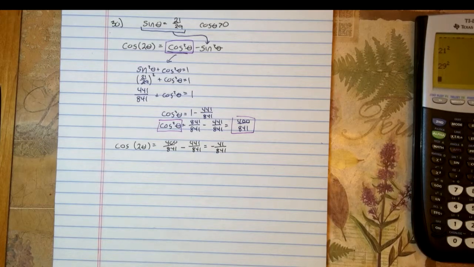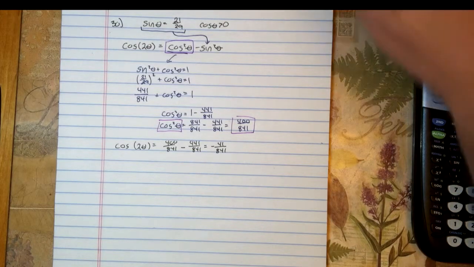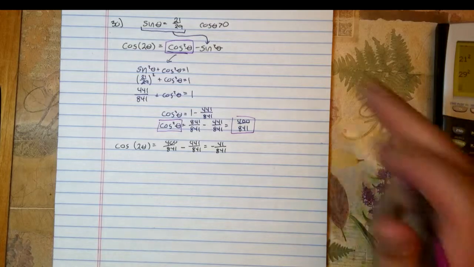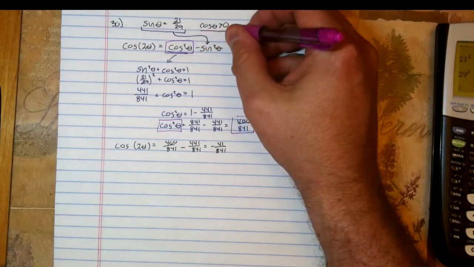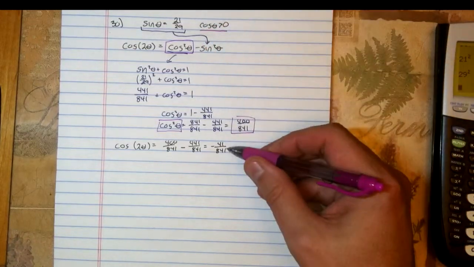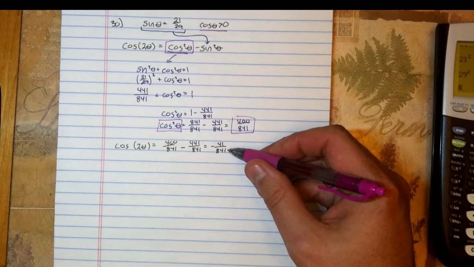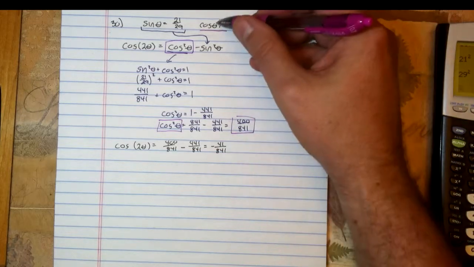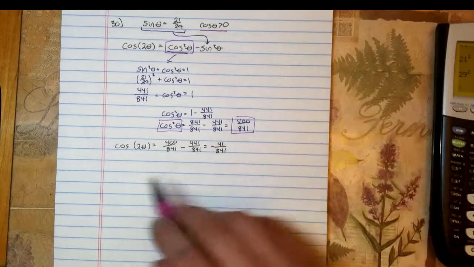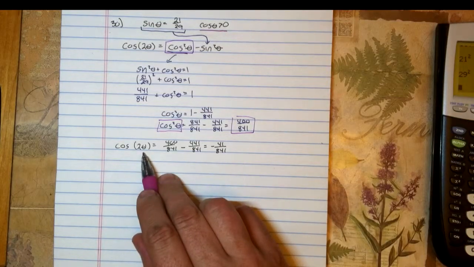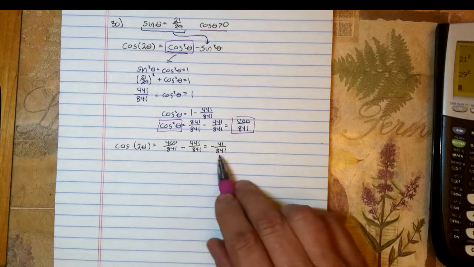Now, there's something to notice about this cosine of theta greater than 0. First of all, it says that cosine theta is greater than 0, and we got a negative answer. Does that mean that we did the problem wrong? No, because this says that cosine of theta is greater than 0, but that doesn't mean that the cosine of 2 theta should be greater than 0. So the fact that our cosine of 2 theta came out negative doesn't really mean anything.